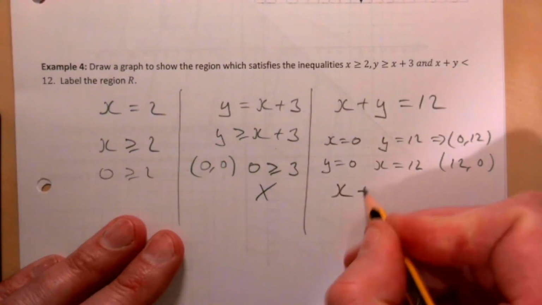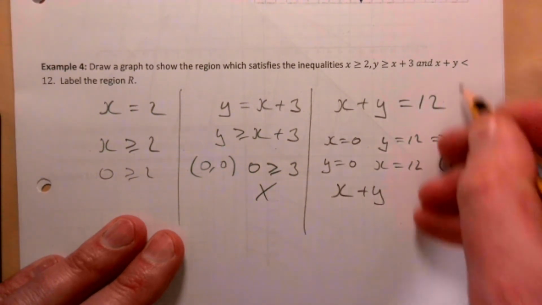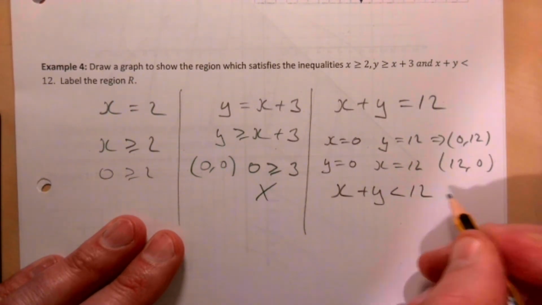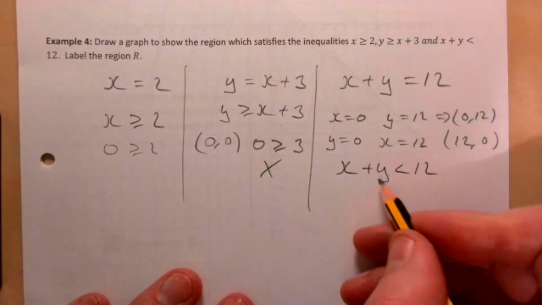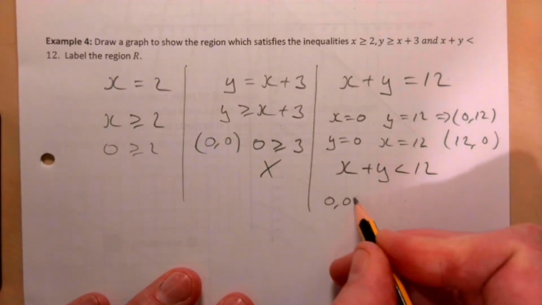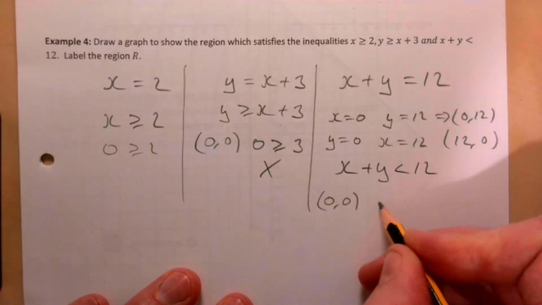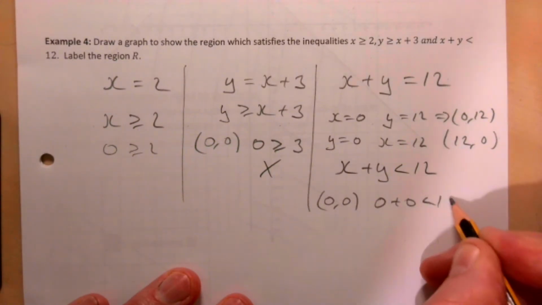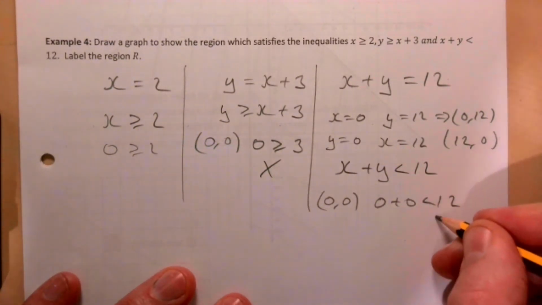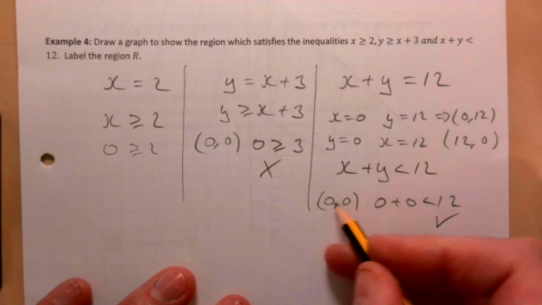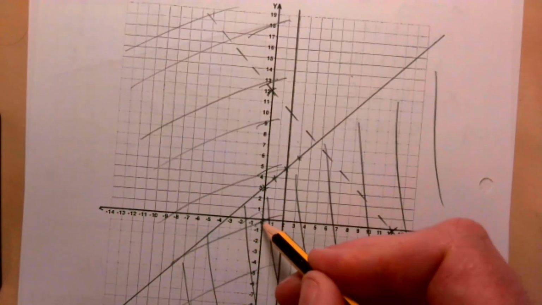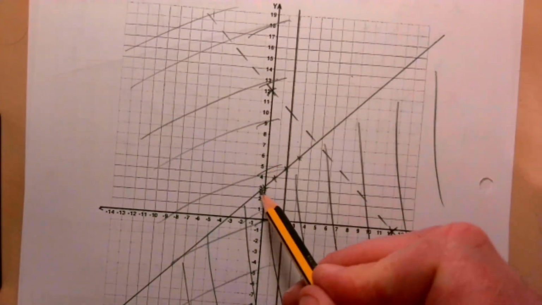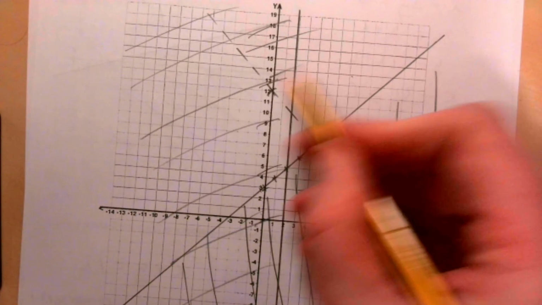So I'm going to go x plus y is less than 12. I mean, to me it's very obvious what we're going to go. 0, 0. 0 plus 0 is less than 12. That is definitely true. 0 is smaller than 12. So the point 0, 0 is on the right side of the line. Here's the line. Here's 0, 0. This is the correct side. So the side we want to get rid of is this side here.